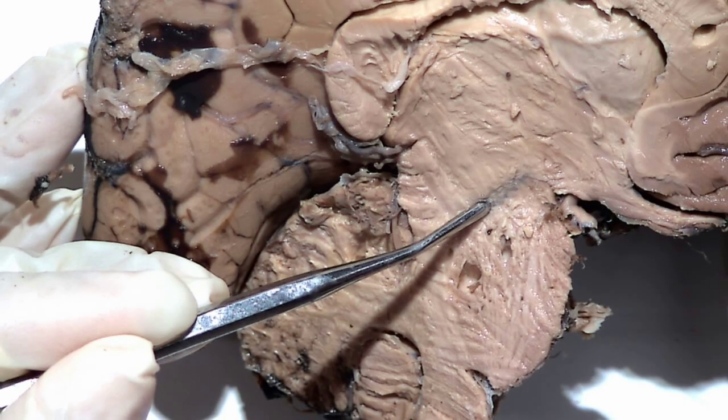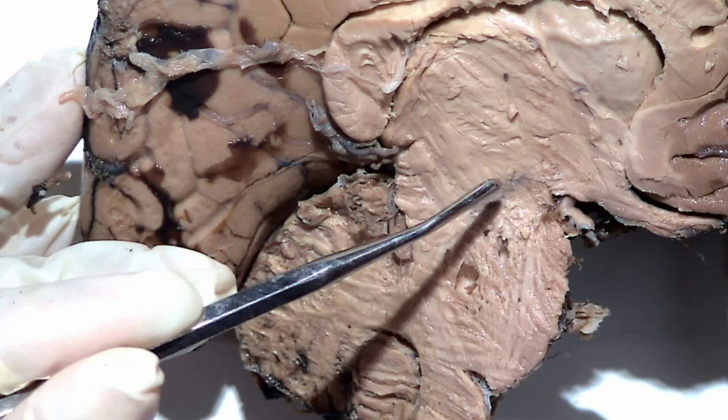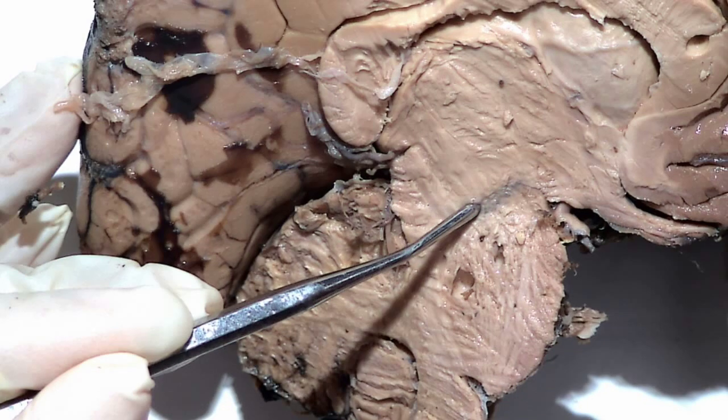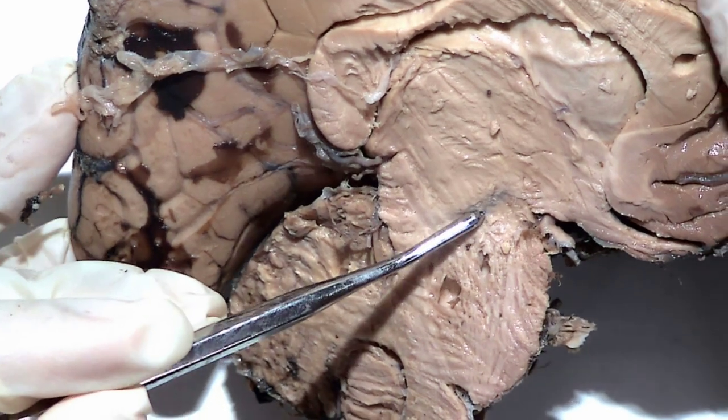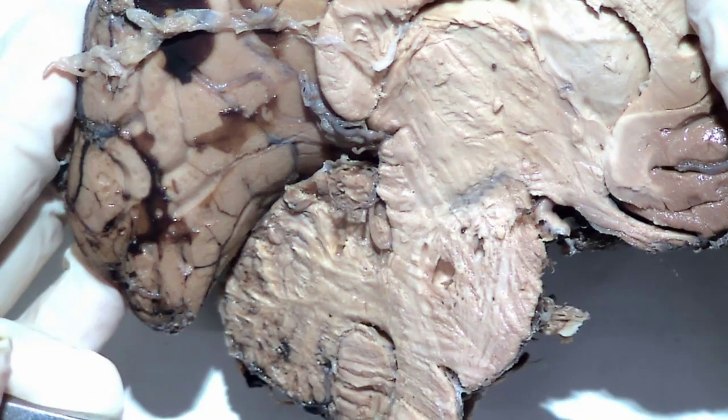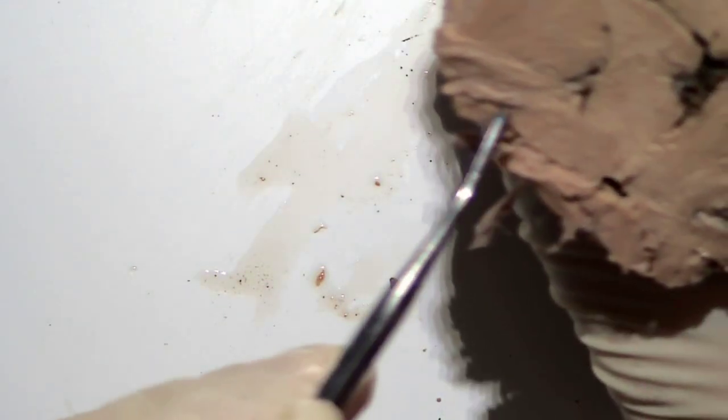So here we have the coronal section of the left hemisphere. This is the superior portion. The inferior, or the basal regions of the brain: the insula, the sylvian fissure, and also the MCA branches.